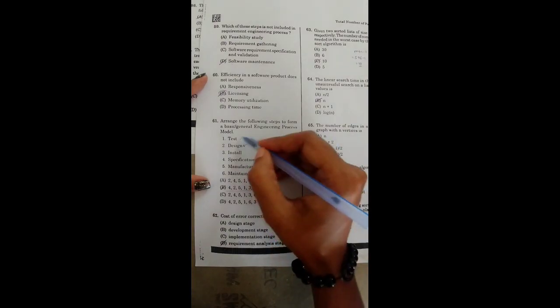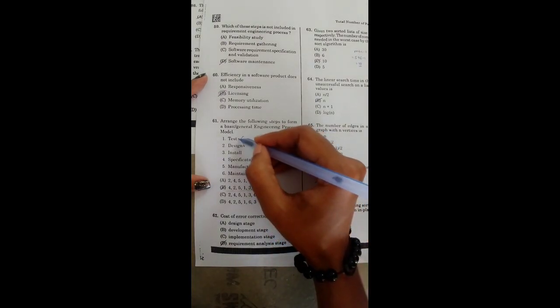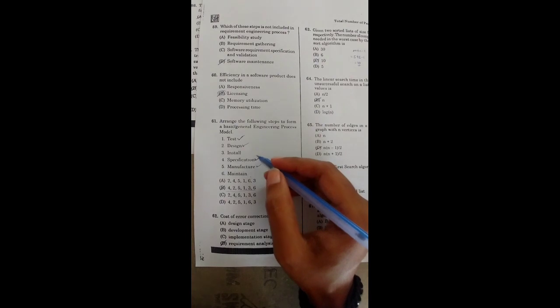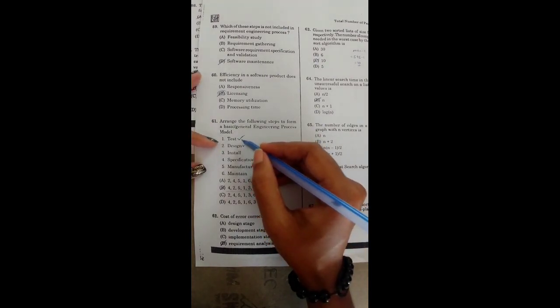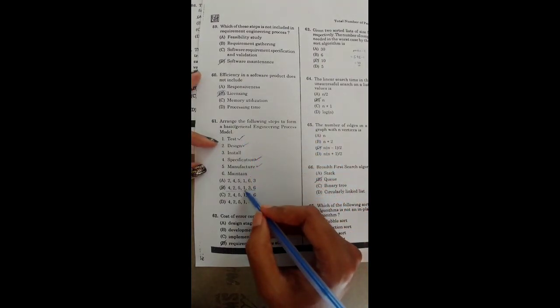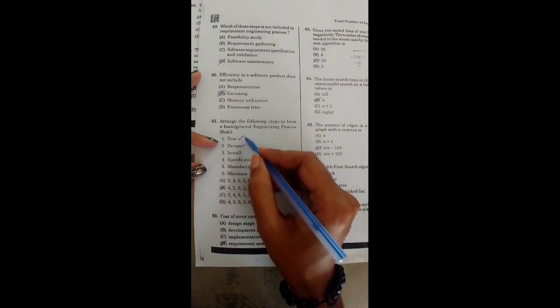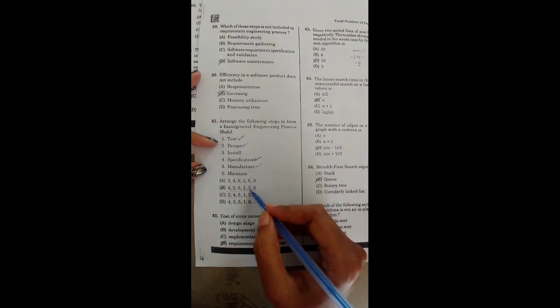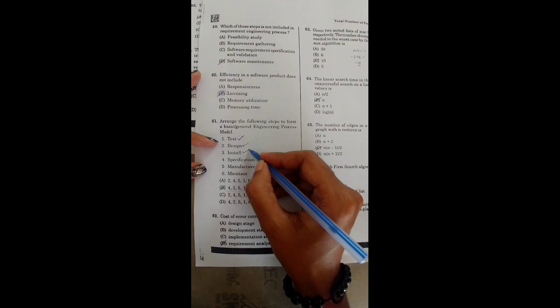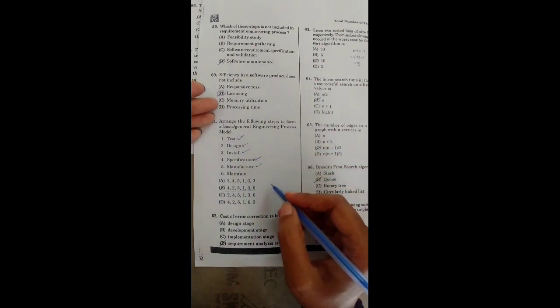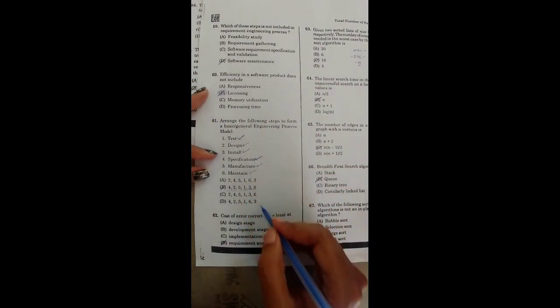After manufacture, we have to test. Before giving to the customer, we have to test whether it works correctly and meets our requirement. Then we install the software in the customer system, and then we provide maintenance. So B is the right answer.